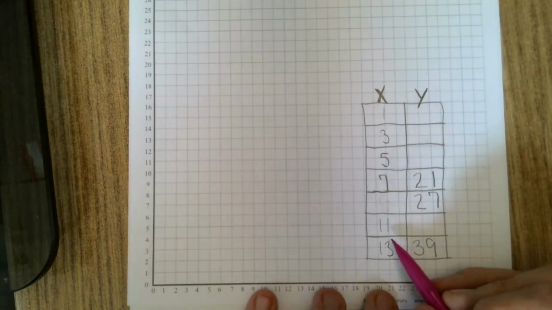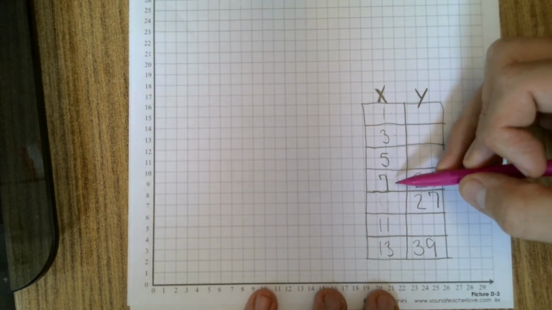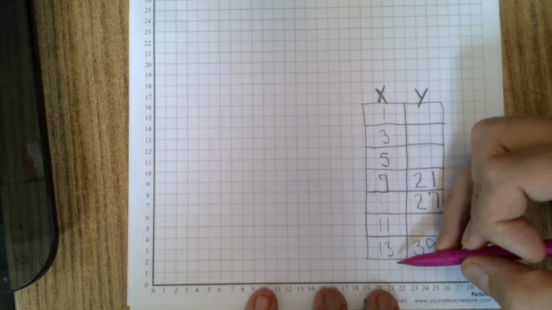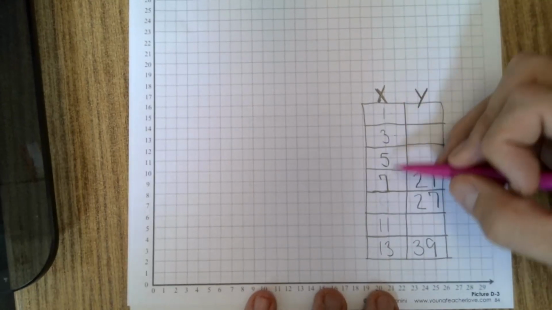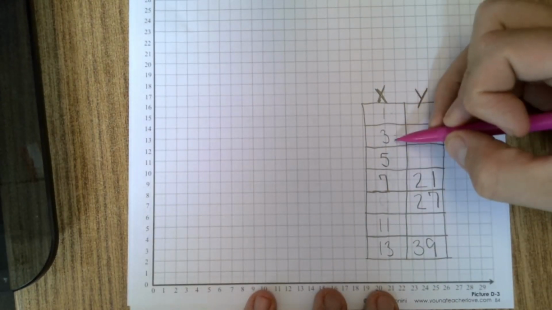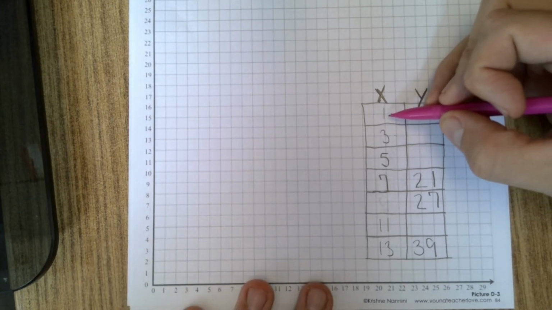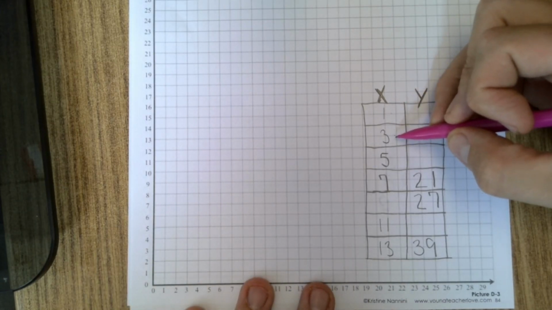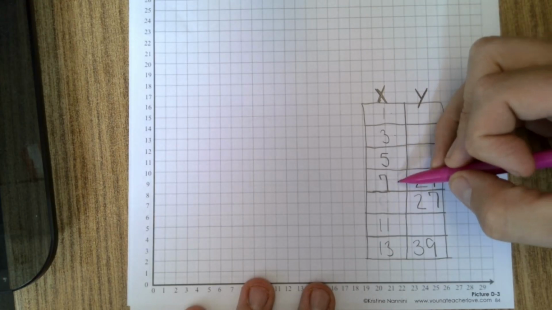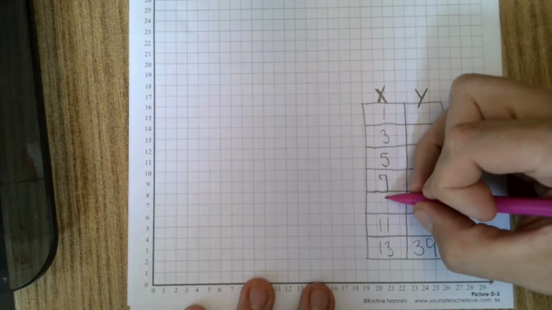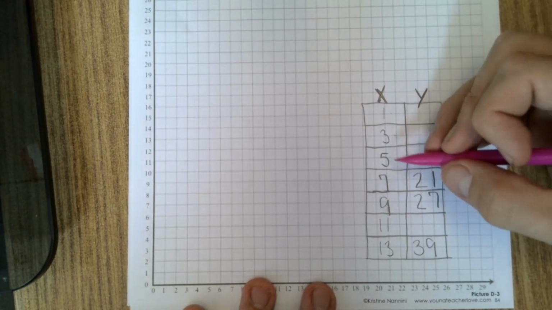So maybe it might be like, hey, I've got 1, 3, 5, 7, something, 11, 13. Now I can tell just from the pattern, I know each one I'm adding, you guessed it, 2. So 1 plus 2 is 3. 3 plus 2 is 5. 5 plus 2 is 7. 7 plus 2 is 9. So I fill that in right there, okay?